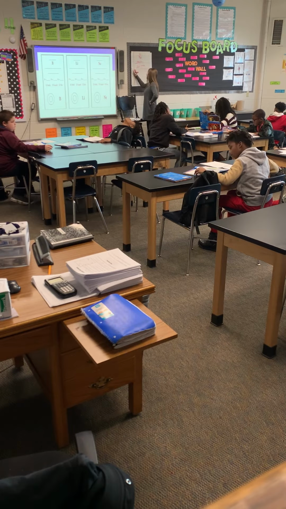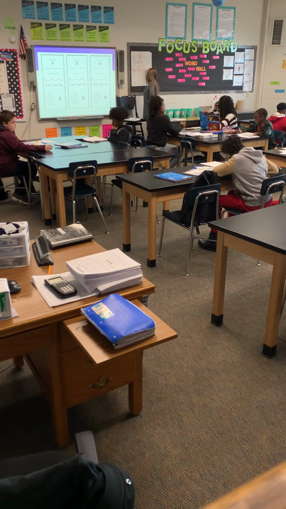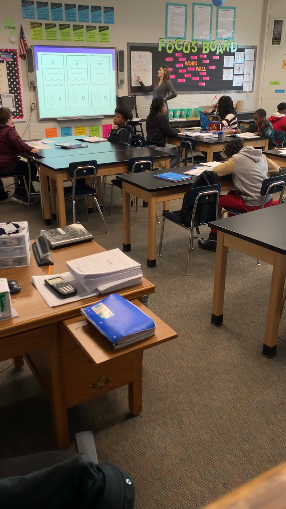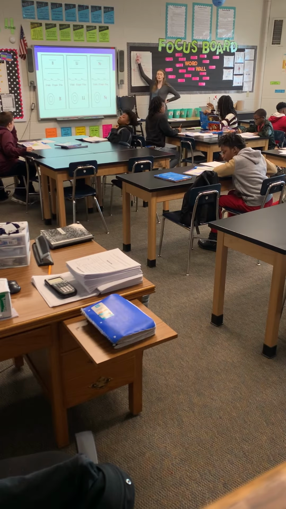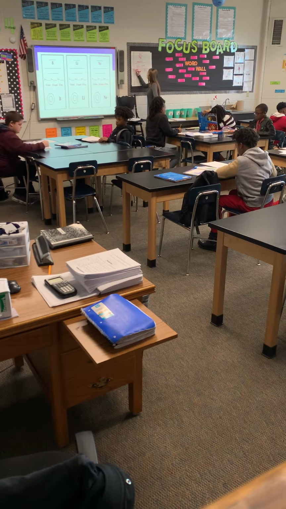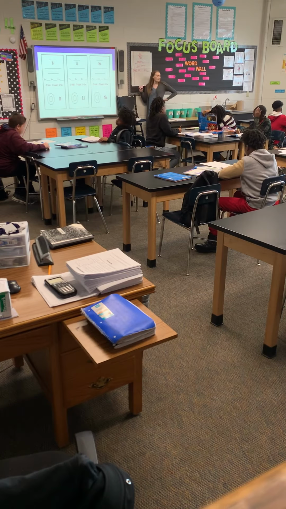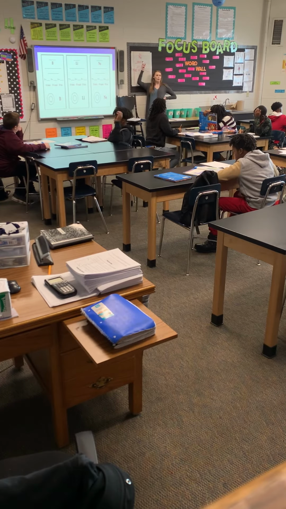20.179. So we have protons, neutrons, and electrons. How do we determine what our protons are? Look at the atomic number. So the atomic number is what? 10. How many protons do we have? 10. How do we determine our neutrons? Look at the atomic number. What's our atomic number? 10. How many neutrons? 10.